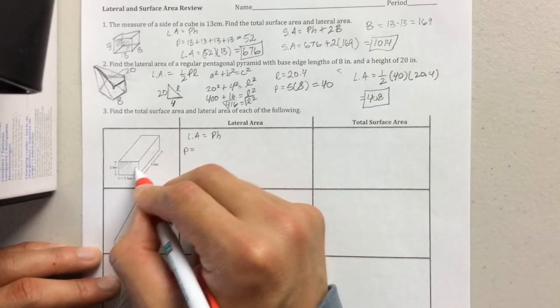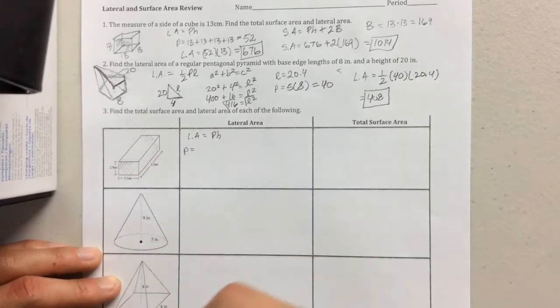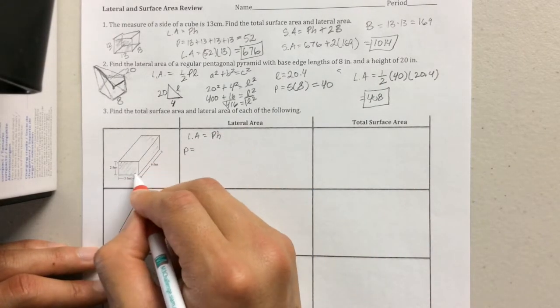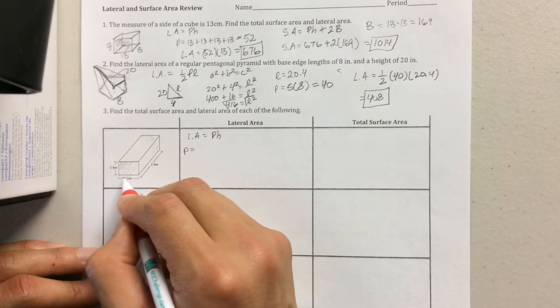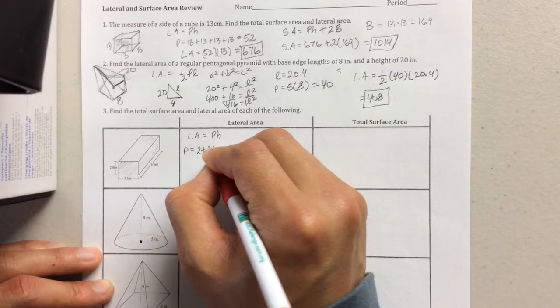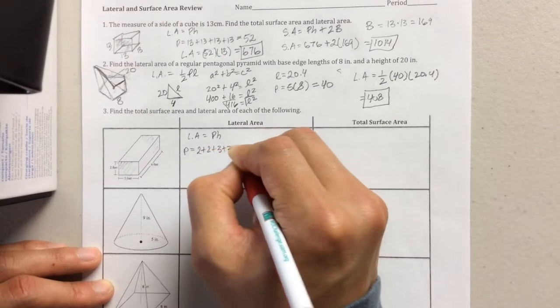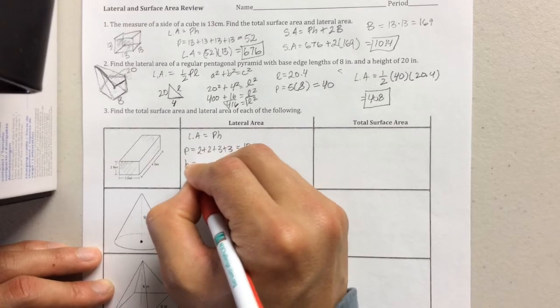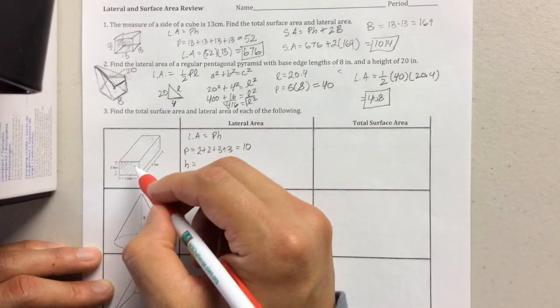So this is one of my bases, and the back is my other base. To find the perimeter, this base is 2 by 3. So 2 plus 2 plus 3 plus 3. That will give me 10. The height, once again, is the distance between the two bases.